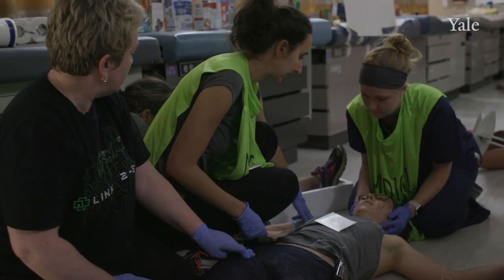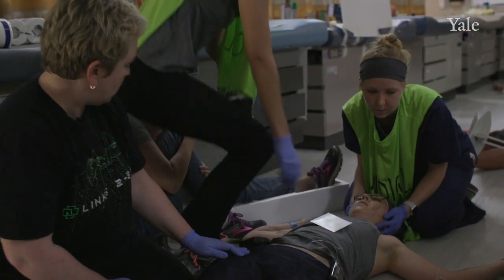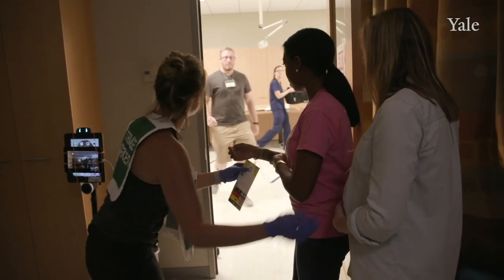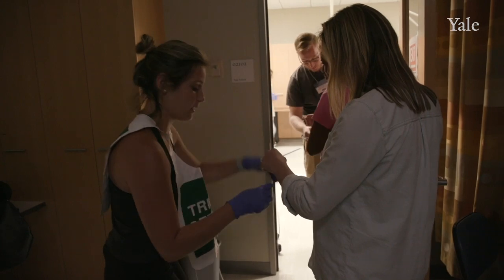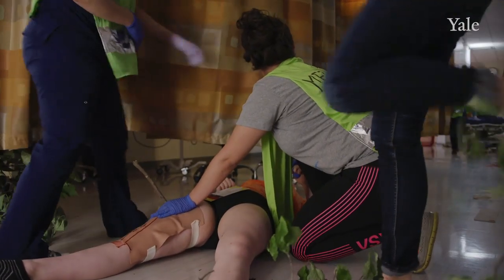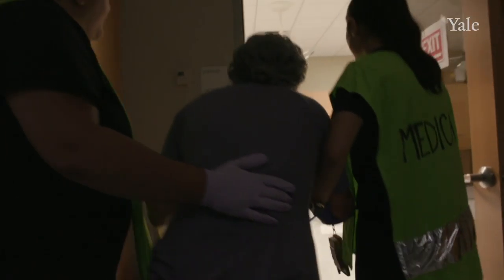Can you squeeze my hand? Yeah. She should be a yellow. Okay. Travis, I'm sending her to you. She's pregnant. She's okay. She's in distress, so please take a look at her baby. They organize in groups and they just start walking around the scene and finding the patients.